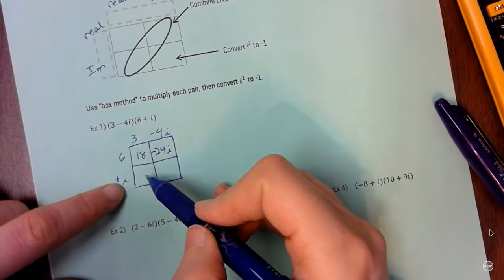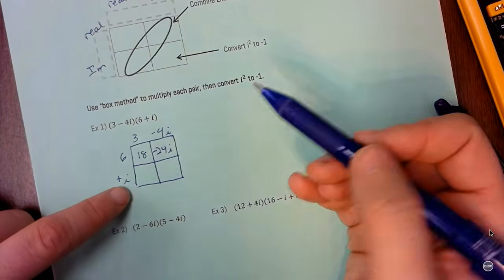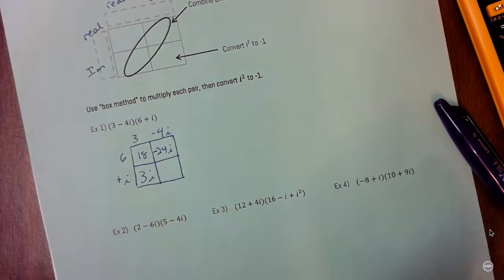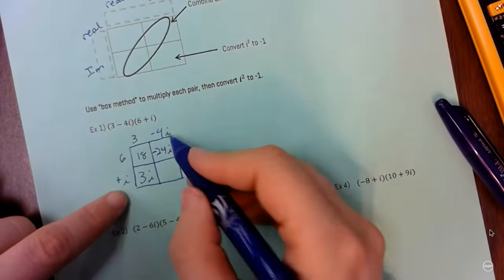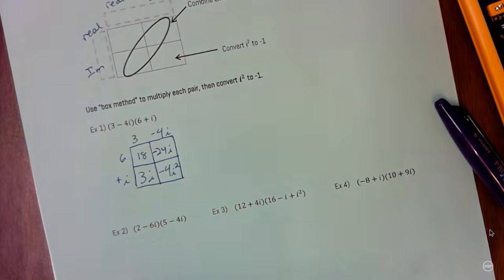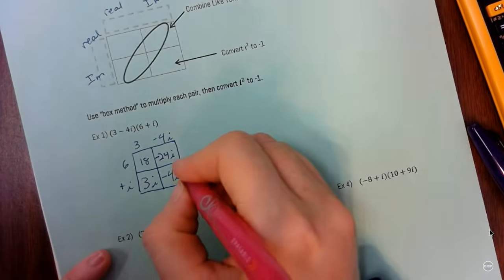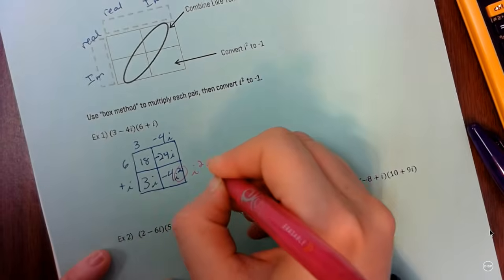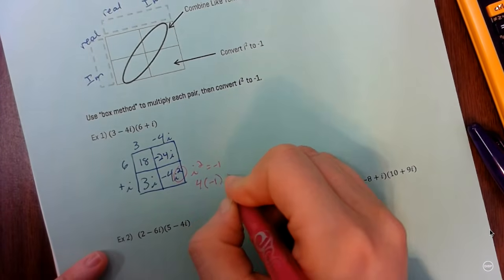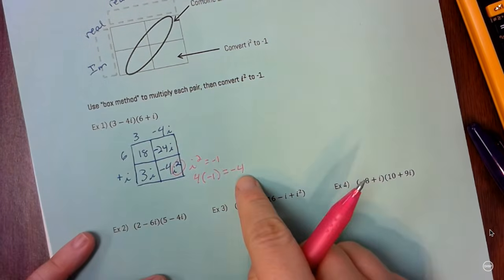So then 3 times I, it's kind of like if you had 3 times x, you would put 3x. This is the same thing. 3 times I is 3i. And then finally, negative 4i times I, that's negative 4i squared. So now this part, I squared is negative 1. So 4 times negative 1 is negative 4. So this box right here is negative 4.